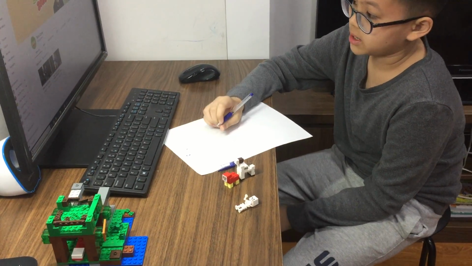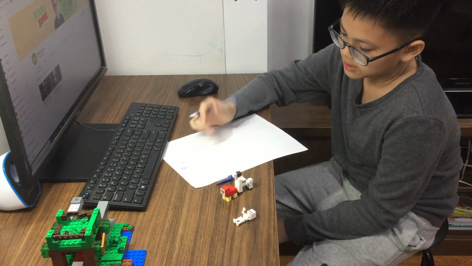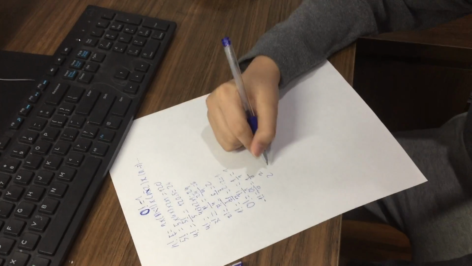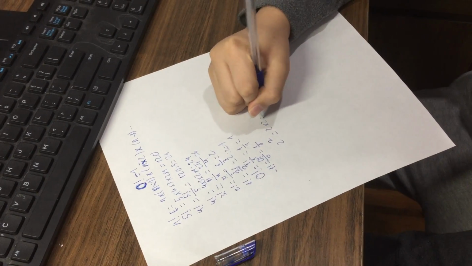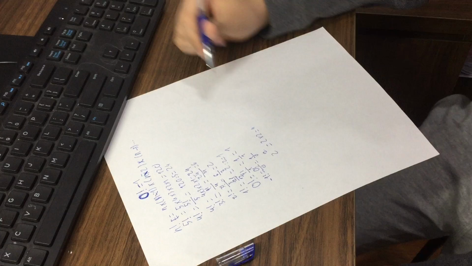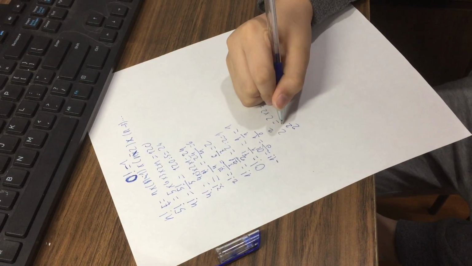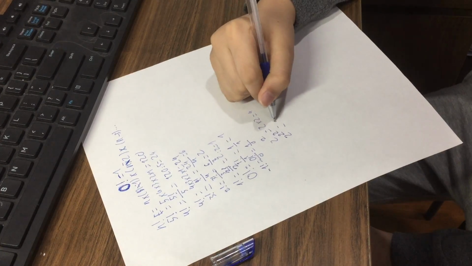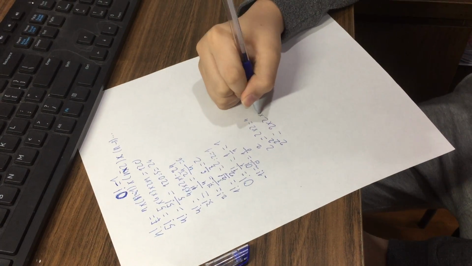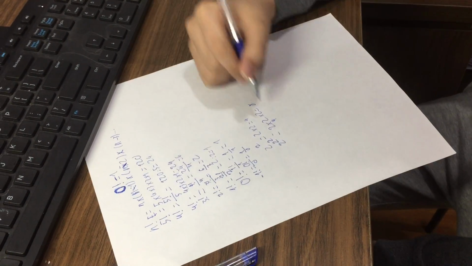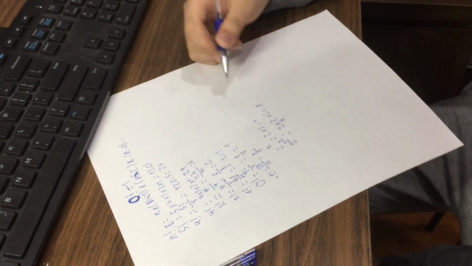Now what about power? What is 2 to the power of 2? That is 2 times 2 equals 4. 2 to the power of 2 equals 4. What about 2 to the power of 3? That is 2 times 2 times 2, which is equal to 8, because this is 4, and 4 times 2 is 8.